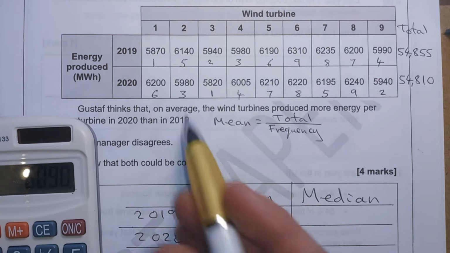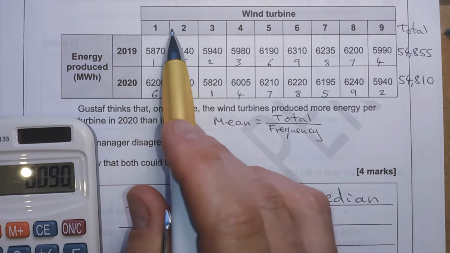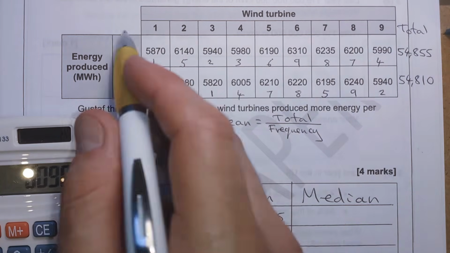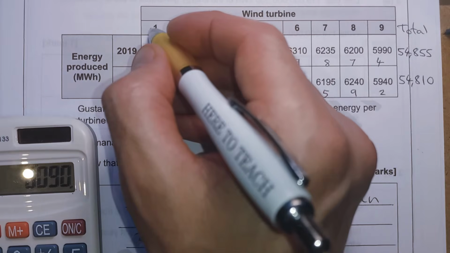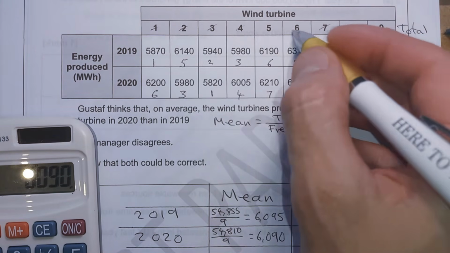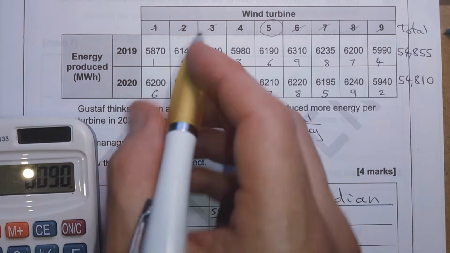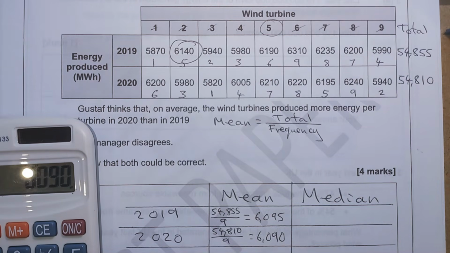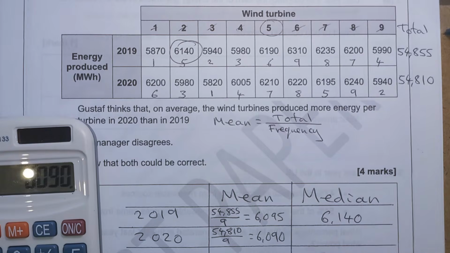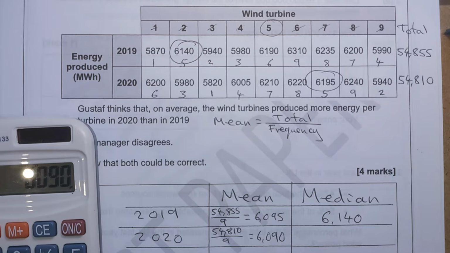Now, quite often what we do is we write them out from smallest to largest and pick the one in the middle. But what I'm going to show you is if we've got 9 turbines, then imagine that these are what we've got, ranked from smallest to largest. If we cross off smallest and largest and keep going, we're going to end up with the middle one, which is the 5th one. And the 5th one for 2019 was 6140. And for 2020, the 5th one is 6195.